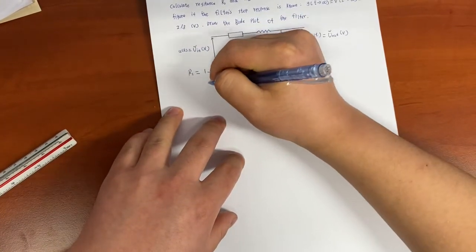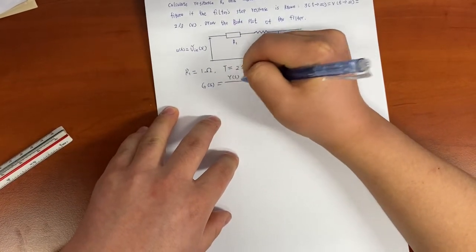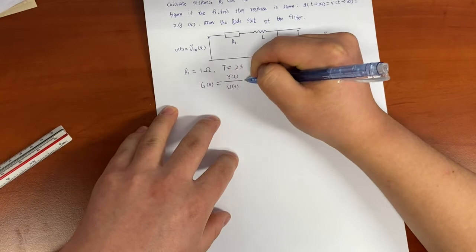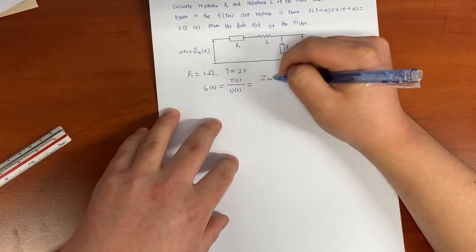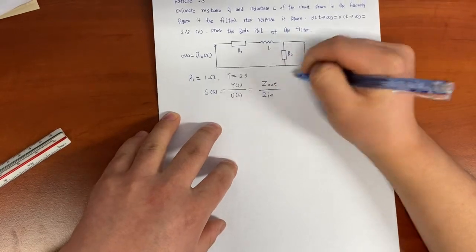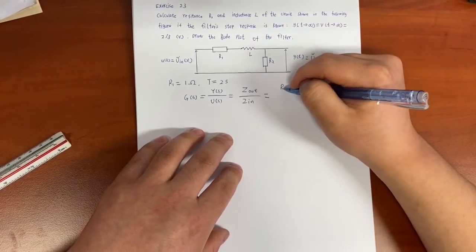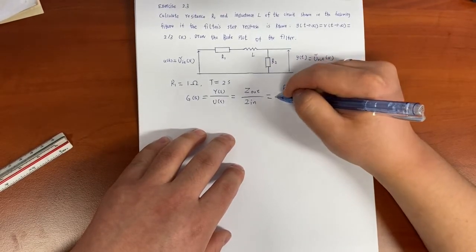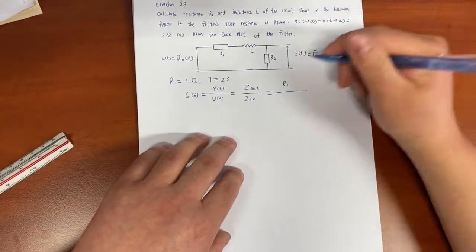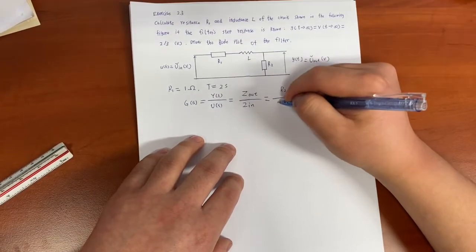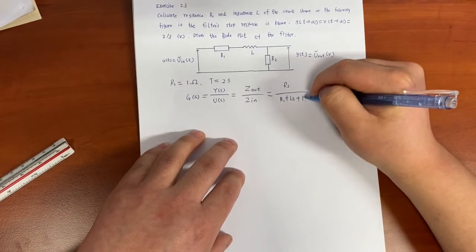Let's now write this G(s) again, equal to Y(s) divided by U(s), equal to Z out divided by Z in. Z out is only R2, and Z in is a series connection circuit, so it's equal to R1 plus Ls plus R2.